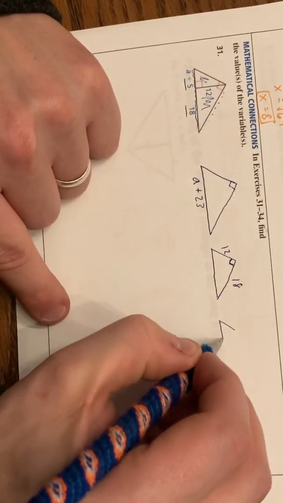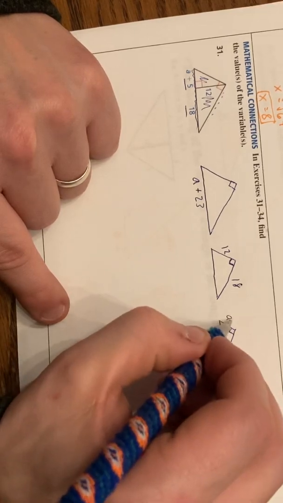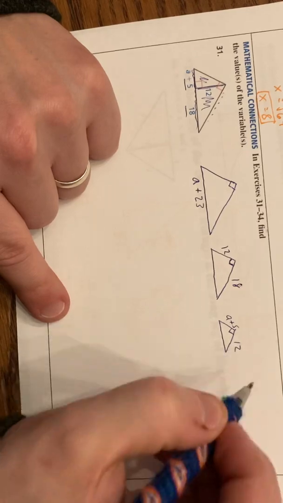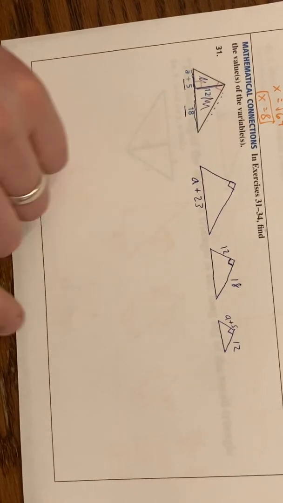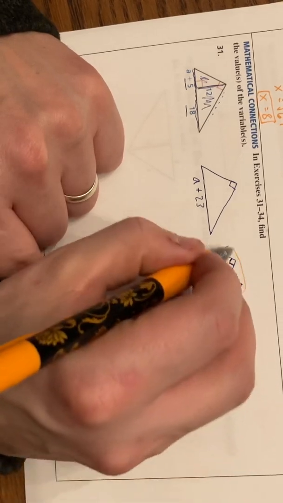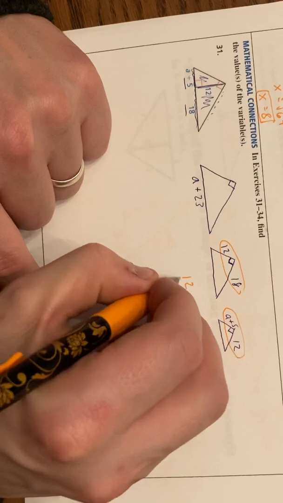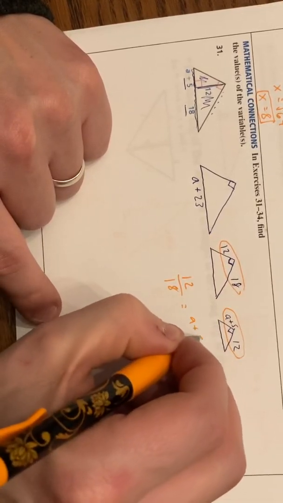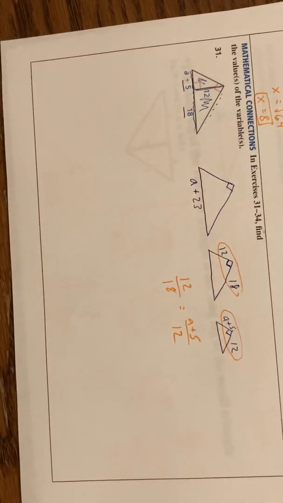And what about this small triangle? I'll orient it the same way. Short leg is a plus 5. Long leg is 12. We don't know what that is. All right, do you see the proportion? I do. It's right there and right there. Okay, let's write a proportion. We can say 12 is to 18 as a plus 5 is to 12. I think you can solve it from there.